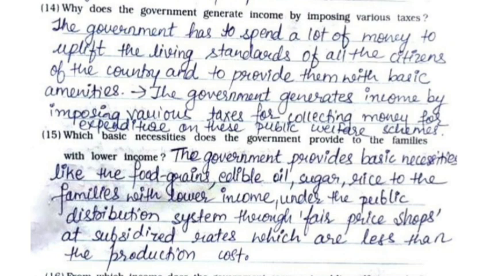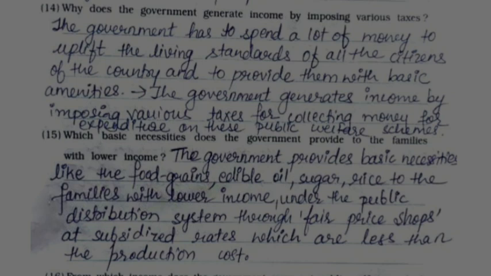15th one, which basic necessities does the government provide to the families with lower income? The government provides basic necessities like food grains, edible oil, sugar, rice to the families with lower income under the public distribution system through fair price shops at subsidized rates which are less than the production cost.